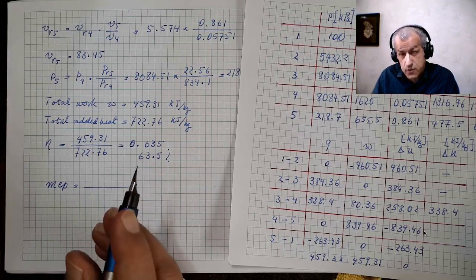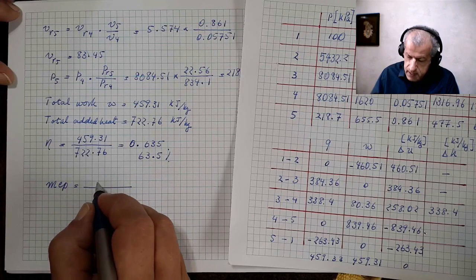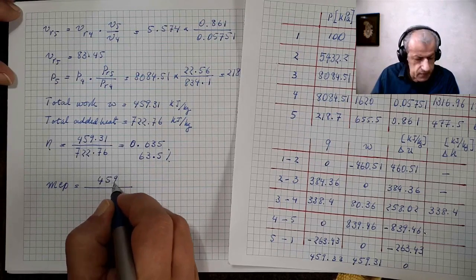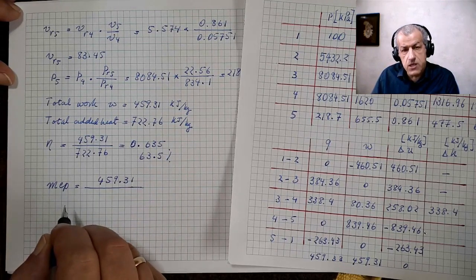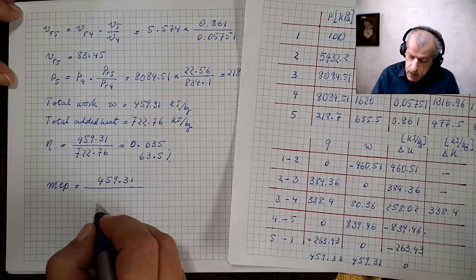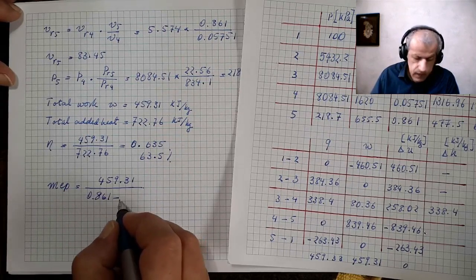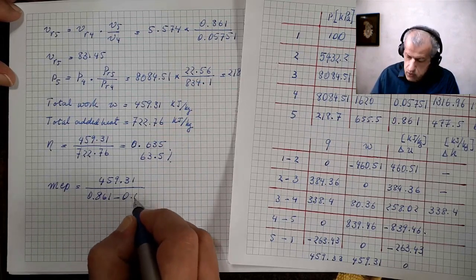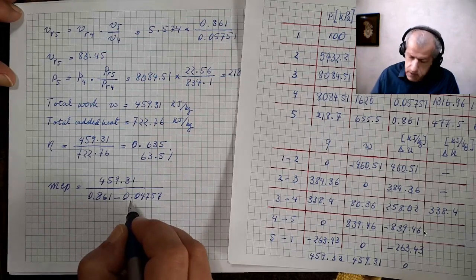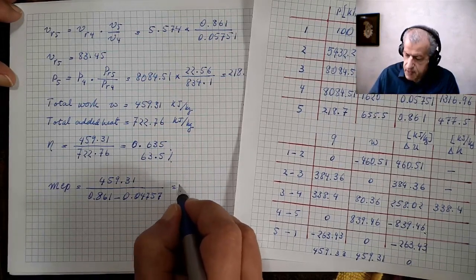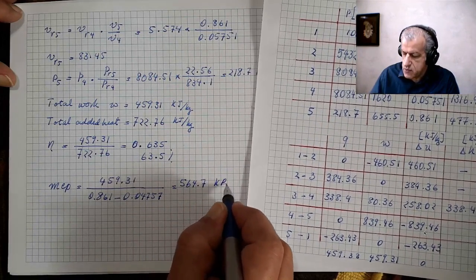It's a sort of average pressure of the cycle, which is calculated as work, 459.31, divided by engine stroke, which is 0.861 minus 0.04757, and the outcome for MEP is 564.7 kilopascal.